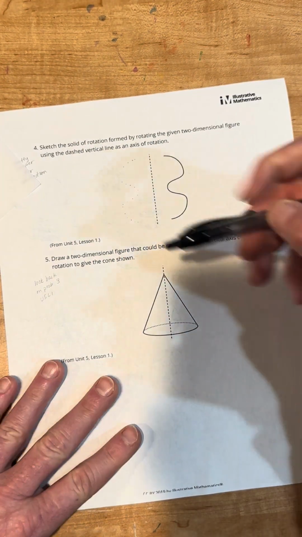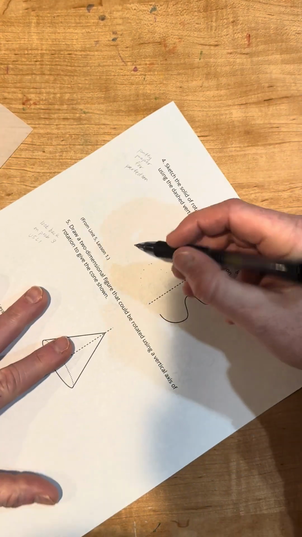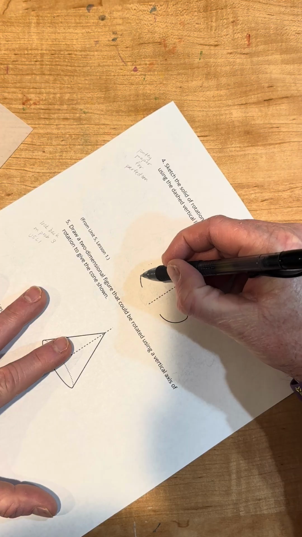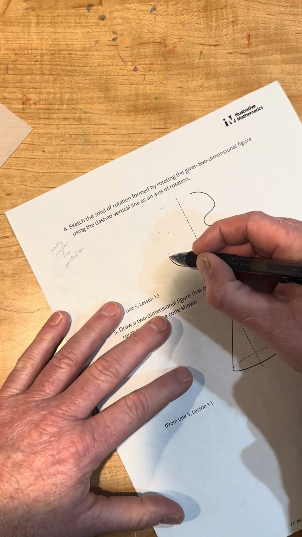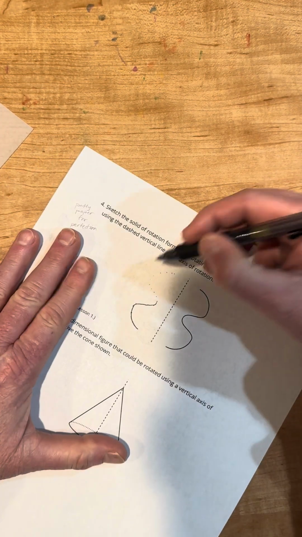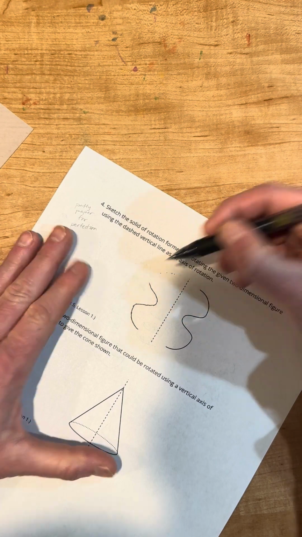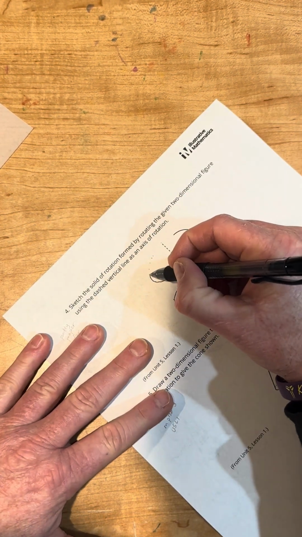Okay, so I got my lines that I want to connect, so my dots. Now you can try to hand draw this too. That's an option. But patty paper will really help you.